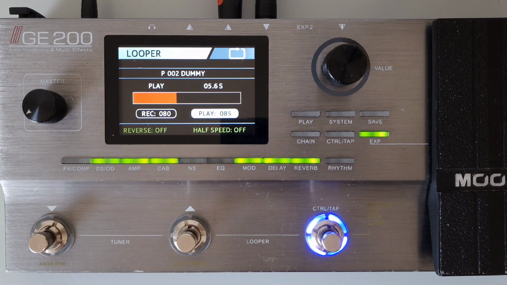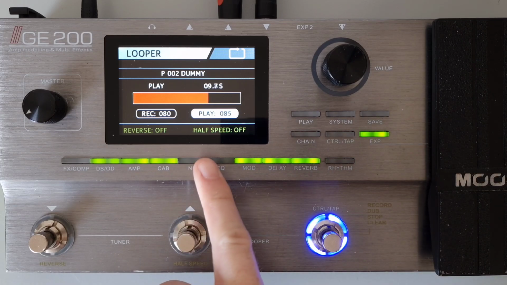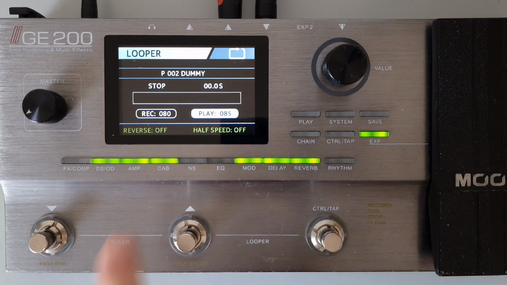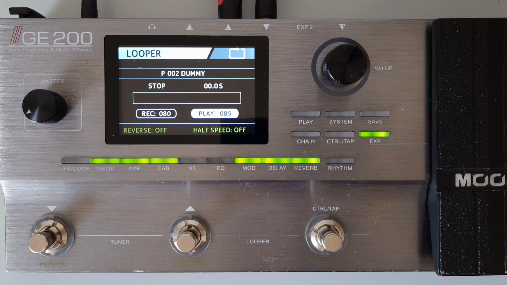How to stop looper playback. Once you've recorded a loop and are in playback mode, which we're currently in now, double press the control tap foot switch to stop the looper playback. And you will stop the loop. To restart playback, just press the control foot switch again once more. And it goes back into playback mode.